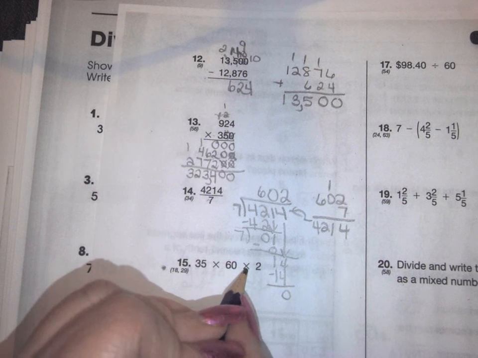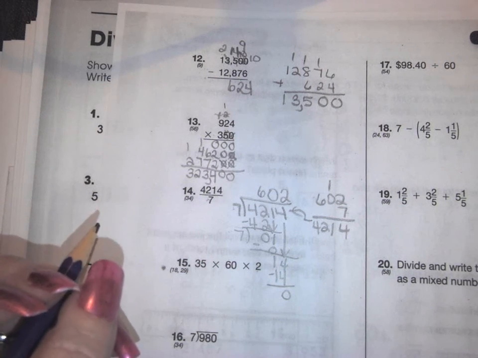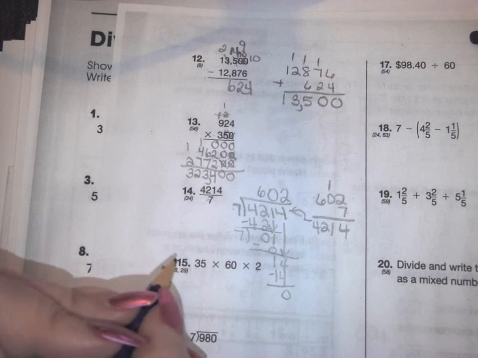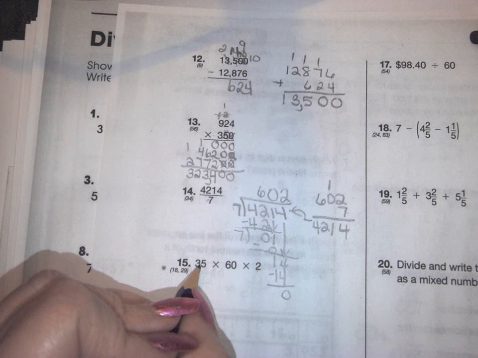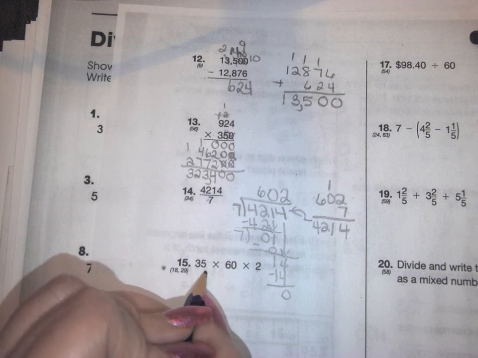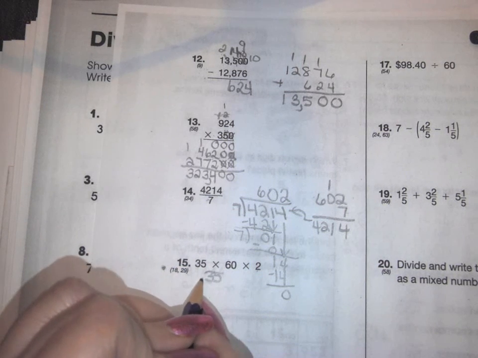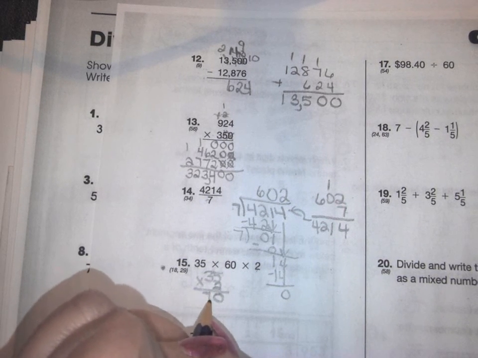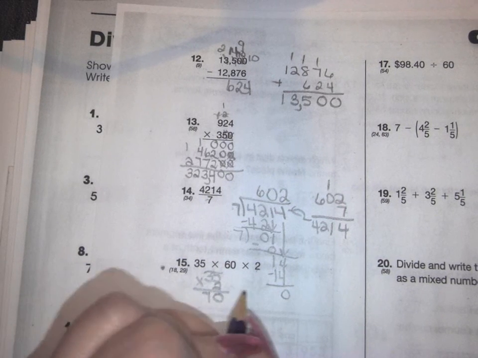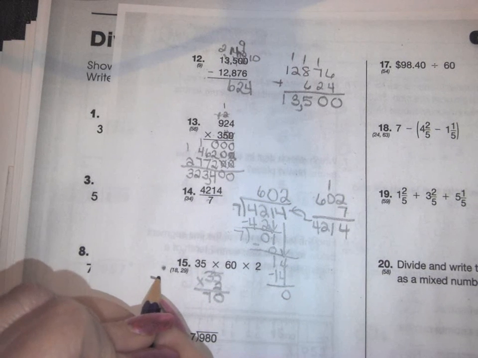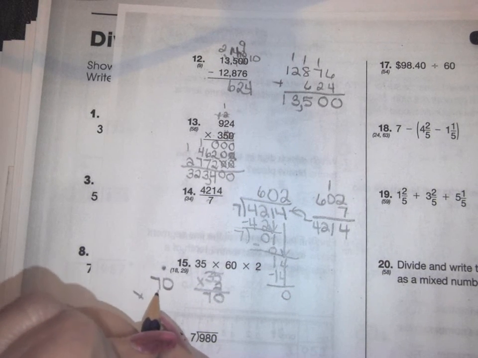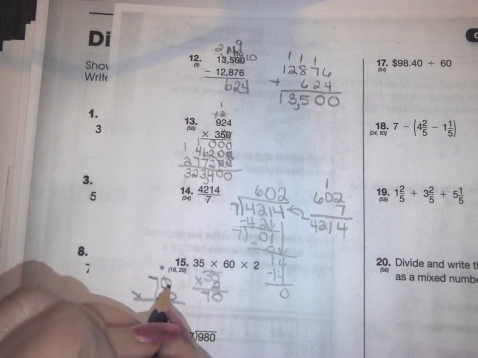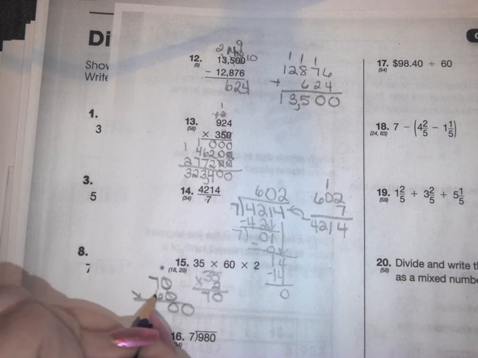35 times 60 times 2. You can figure this out any way you want to. I'm going to do 35 times 2 because I know that's going to give me an even number. 35 times 2 gives me 70. Now I can do 70 times 60. You can cross off those zeros, put them on down.